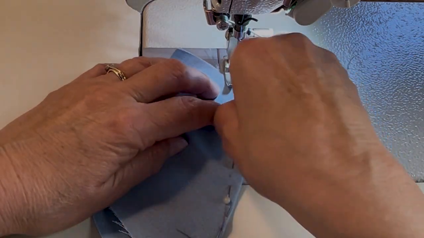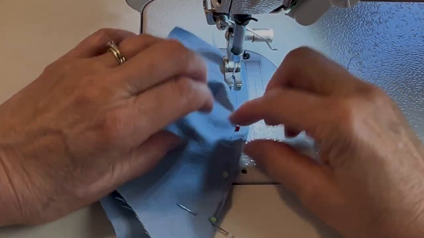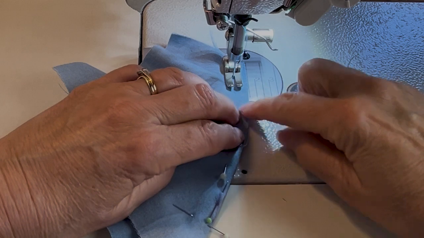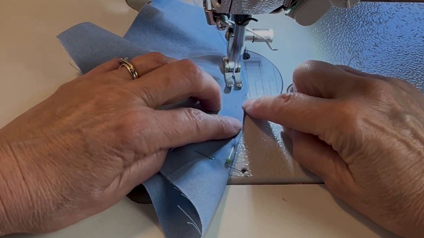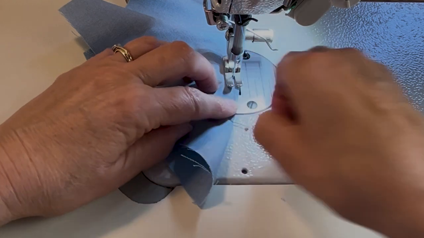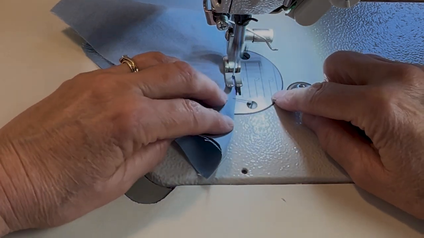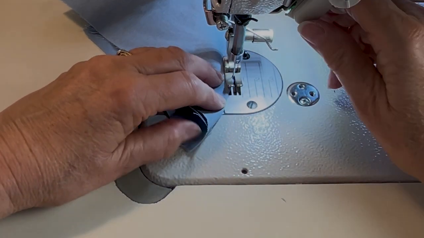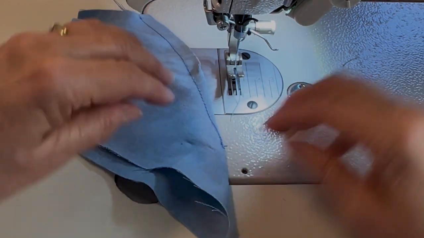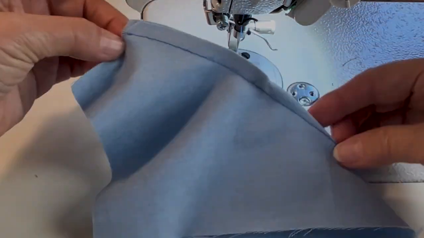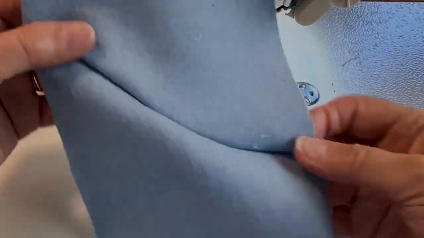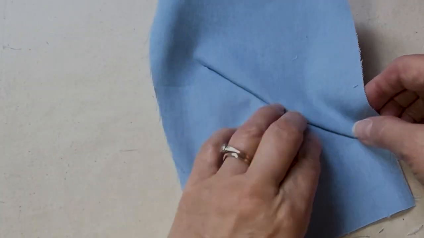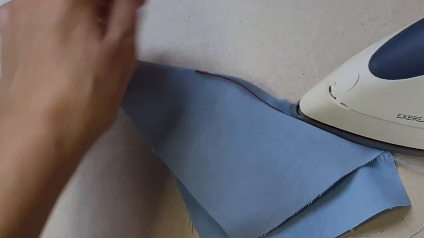Stitch from the base to the apex. Finish with your preferred technique. Press the dart upwards. It sits more smoothly that way due to its curve.